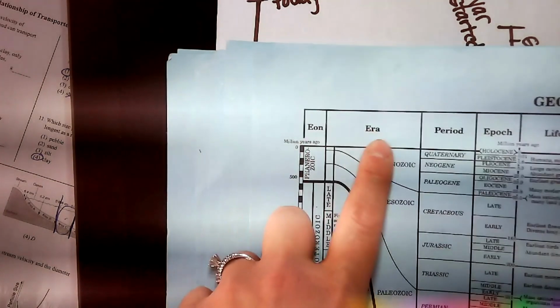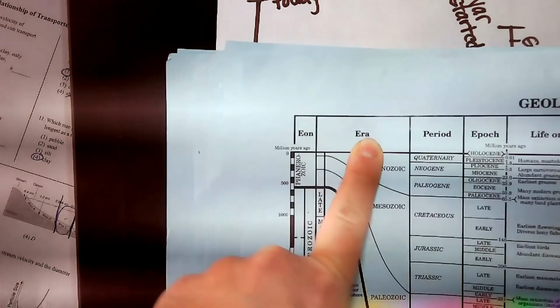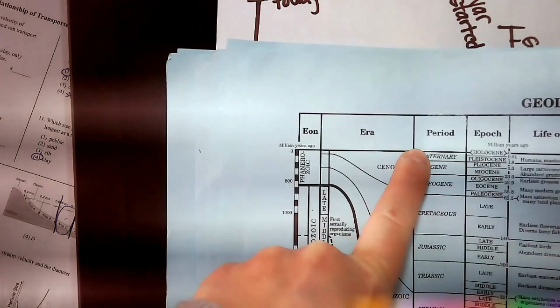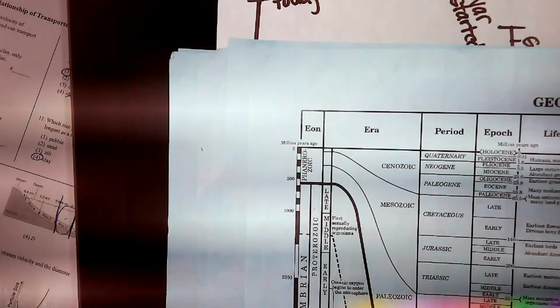An eon gets broken up into an era. What do you think eras get broken up into? Periods. Periods get broken up into epochs. And then you may notice there's some more millions of years here. This is as far as we're going to get for today. We're going to get into more details on this on Monday, and you're going to start this on Monday and Tuesday in lab.